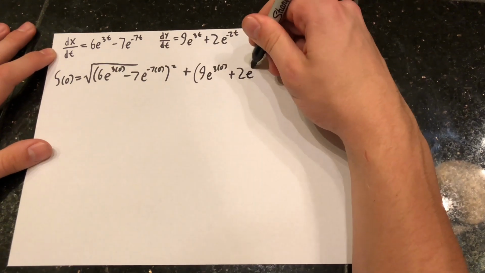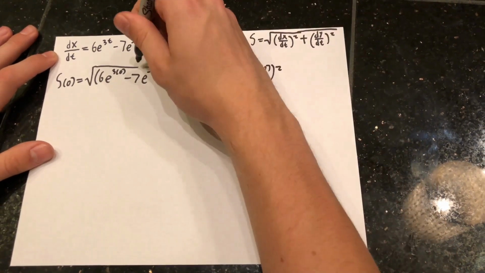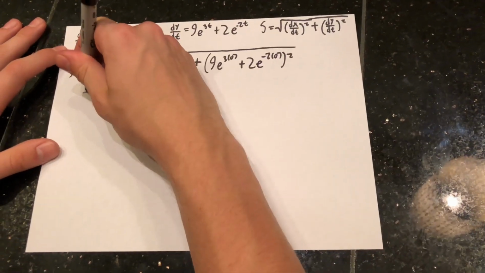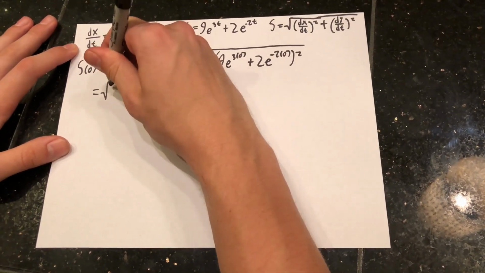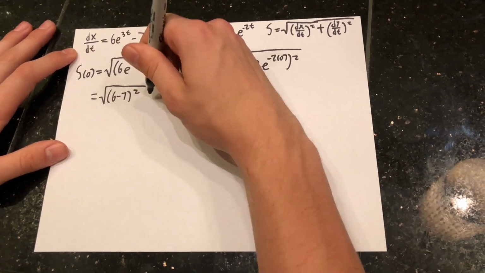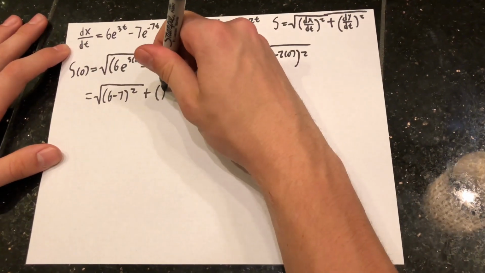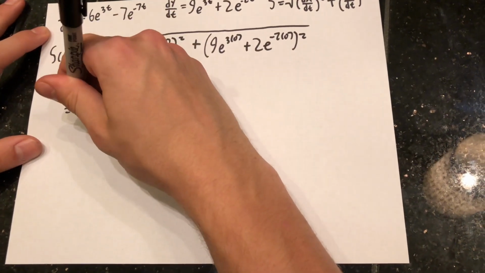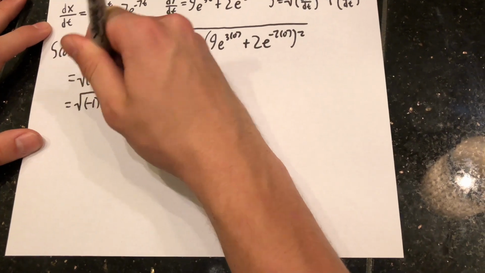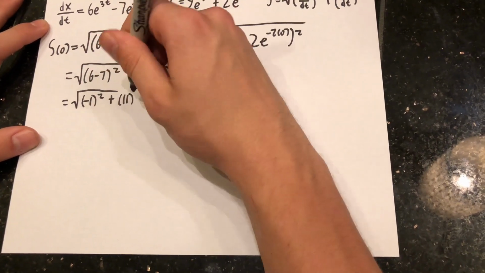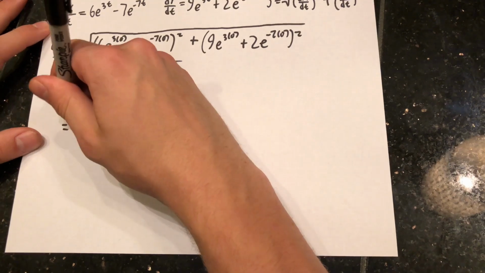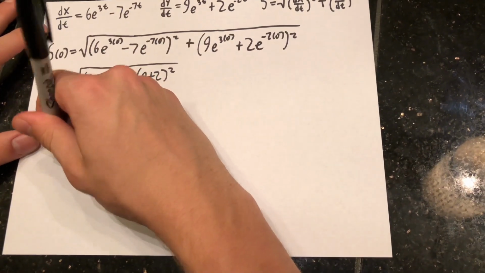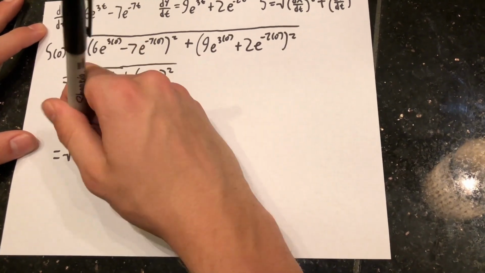e to the power of 0 is just 1, so this will become 6 minus 7 squared plus 9 plus 2 squared, which will become negative 1 squared plus 11 squared. 1 plus 121, and our speed for this particle is the square root of 122.